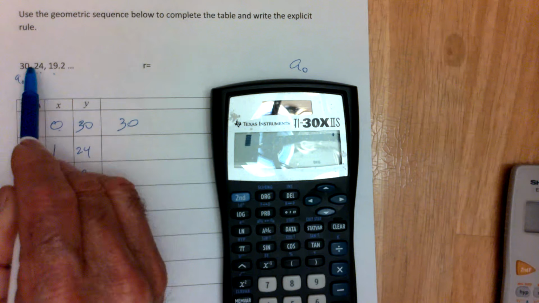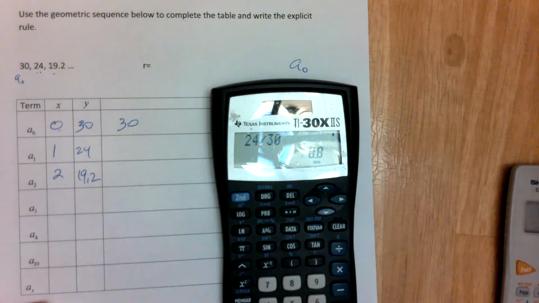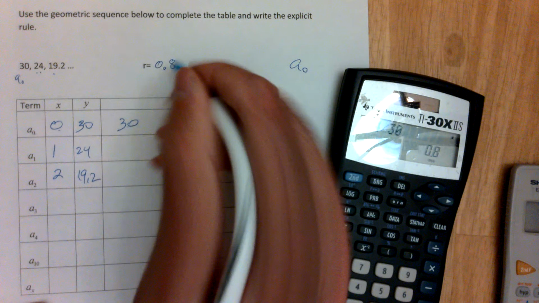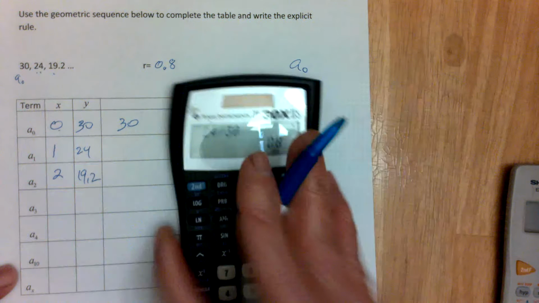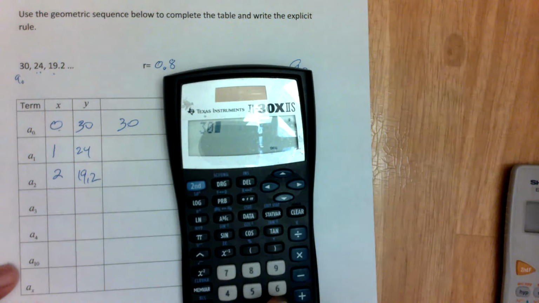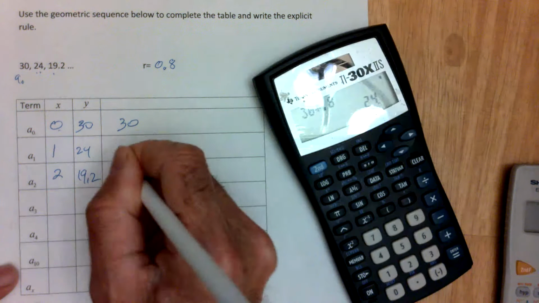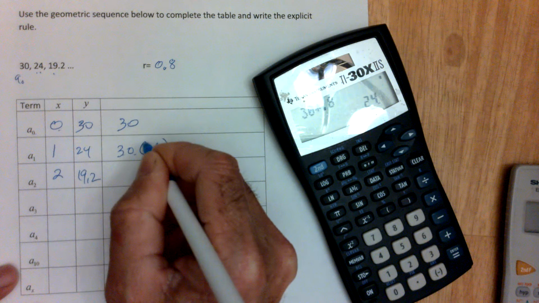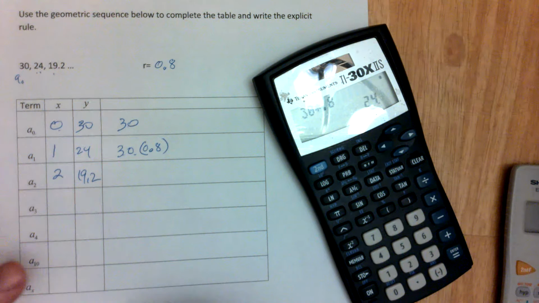this one divided by this one. That means this goes first. 24 divided by 30, and we end up with 0.8. So what that means is if we take 30 times 0.8, we should get 24. And that's what we get. So to get this one, we have 30 times 0.8, or if you feel more comfortable, 0.8. Either one is fine.